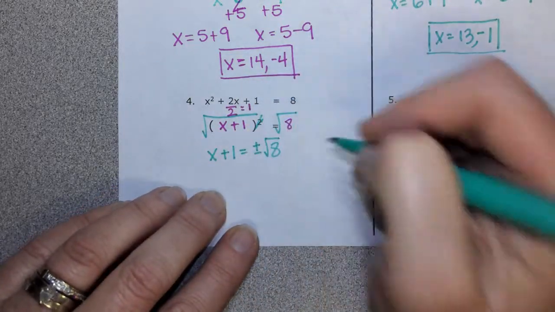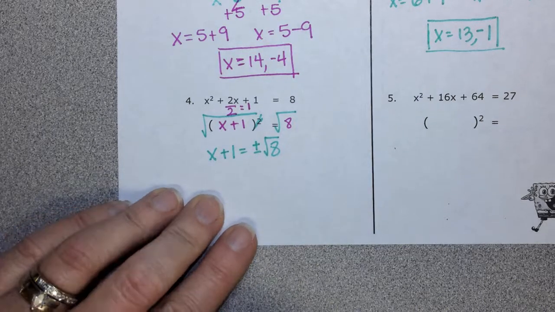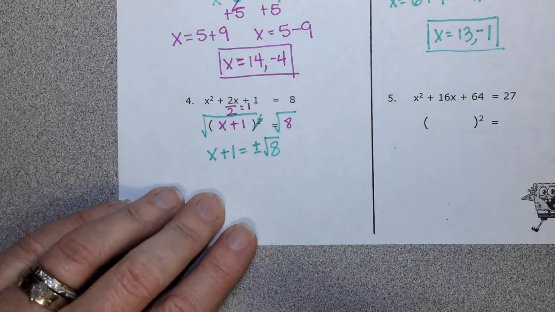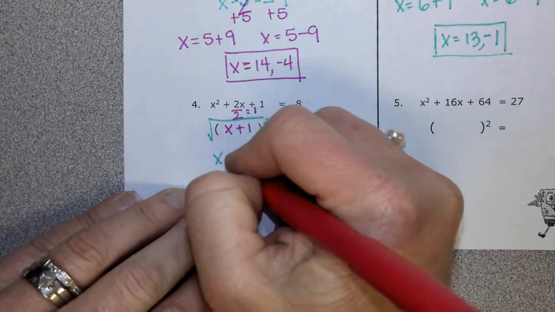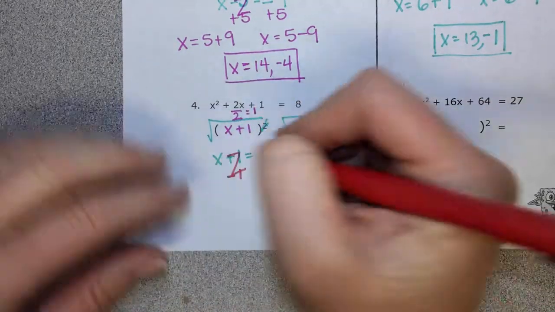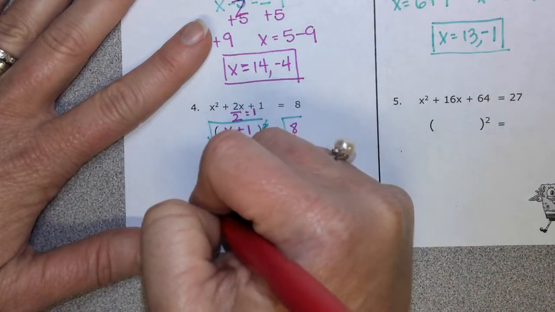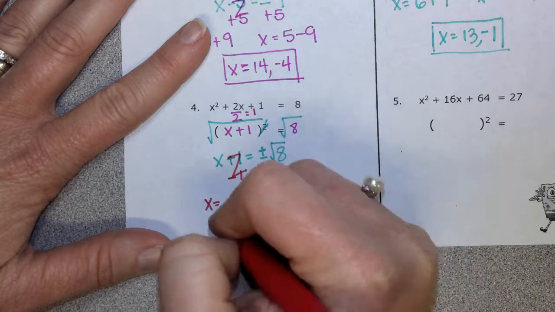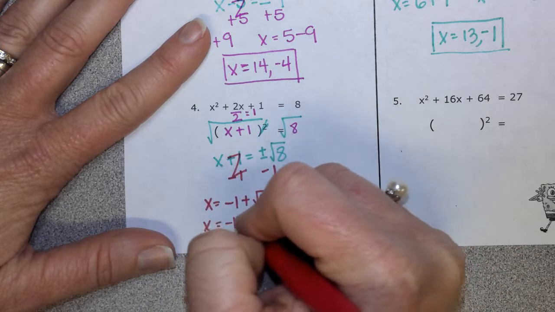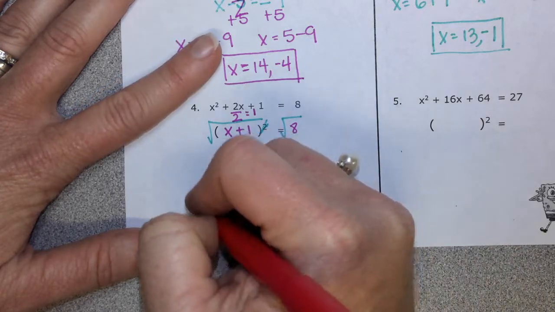Since 8 is not a perfect square, I'm just going to leave it just like that. And then to solve for x, I just need to subtract 1 from both sides. So my solutions are x equals negative 1 plus the square root of 8, and x equals negative 1 minus the square root of 8.